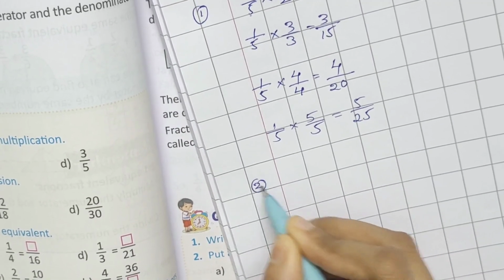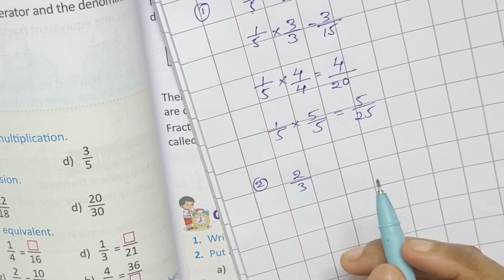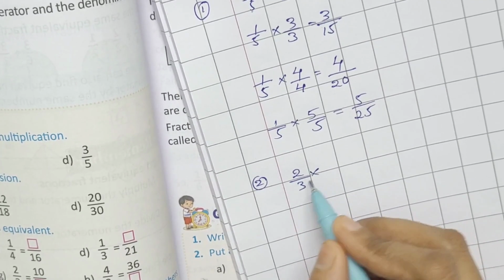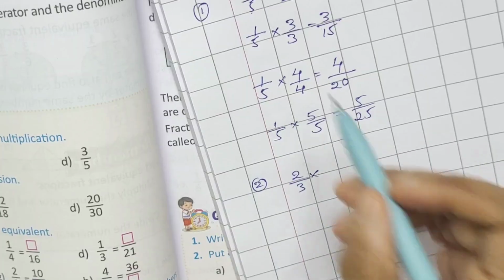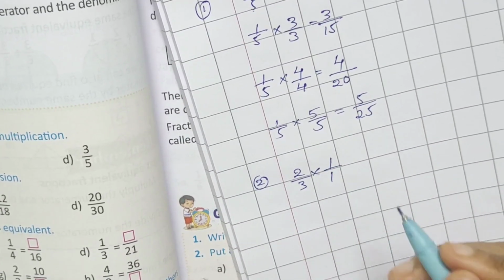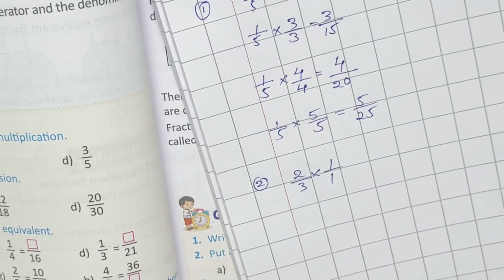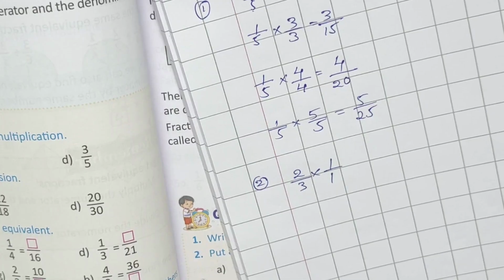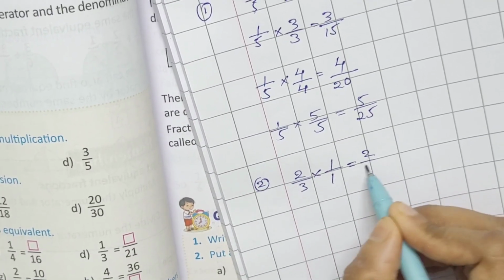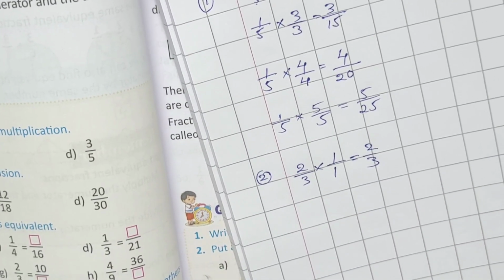2 by 3. Second, 2 by 3. How to do that? 2 by 3. Same, first 4. You can do like this also, but you will get the same answer. That's why I did 2 by 2. Okay, so first 4, 1 by 1. You can do like this also. 1 by 1, 2 by 2, 3 by 3, 4 by 4. That is the first 4 fractions. But if you take 1 by 1, the answer is same, 2 by 3 only. That's why I am taking 2 by 2.